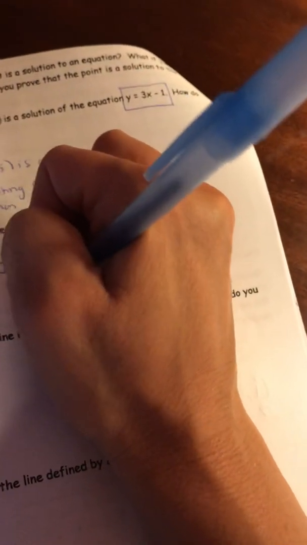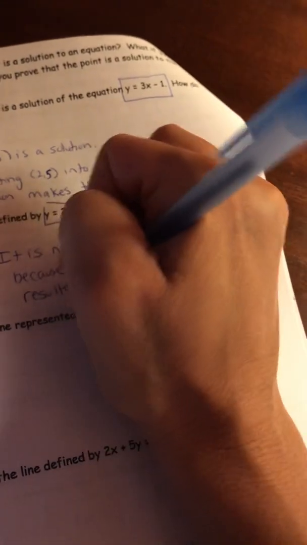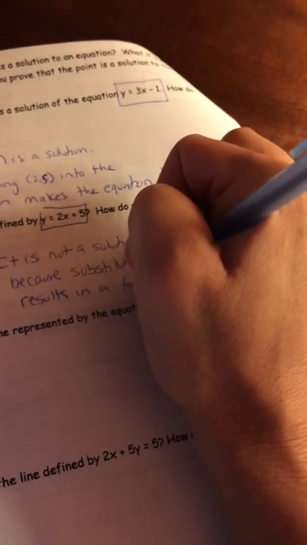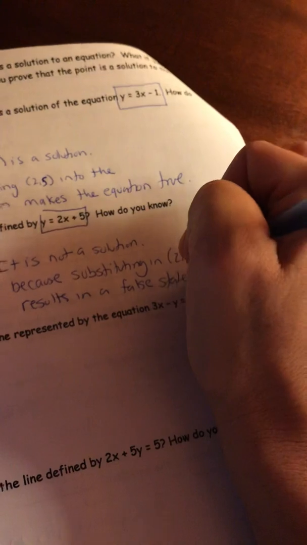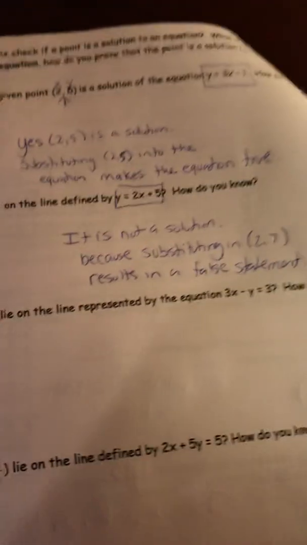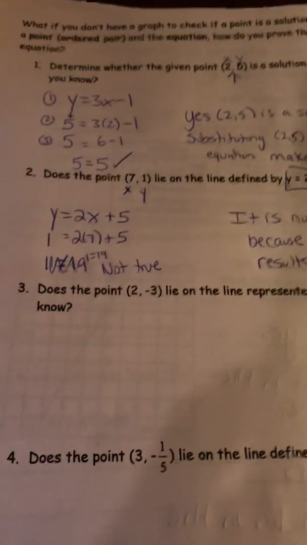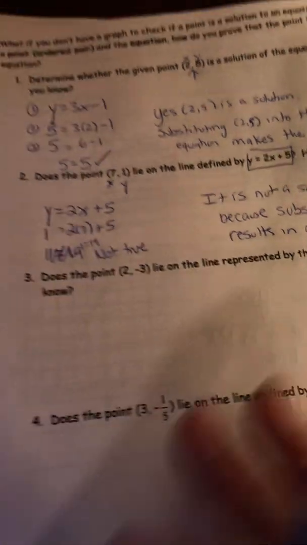You can say it results in a false statement. You could say I got 1 equals 19. I know that's not true. Some variation of that.